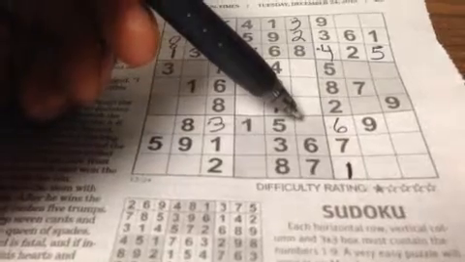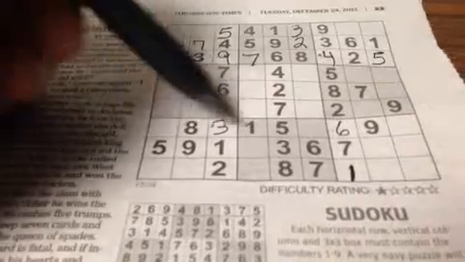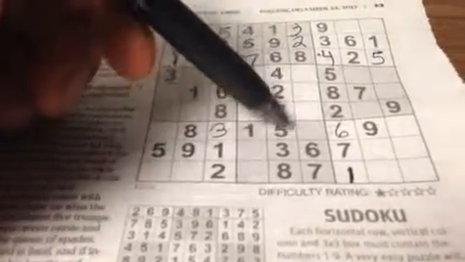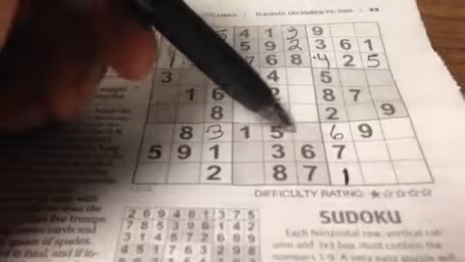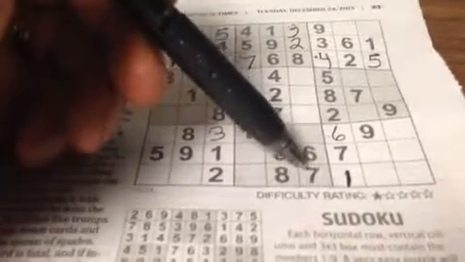Let's see, anything else we can do here? Let's see, 1, we're missing a 2. We can't put a 2 here because there's a 2 up there, and it covers that territory. Let's see, 3, 4, 5, and a 7. A 7 is missing. Okay, we can't put a 7 here. We can't put a 7 here because that 7 covers that.